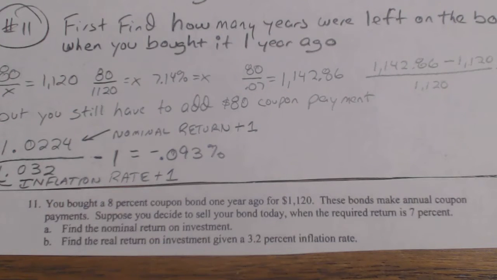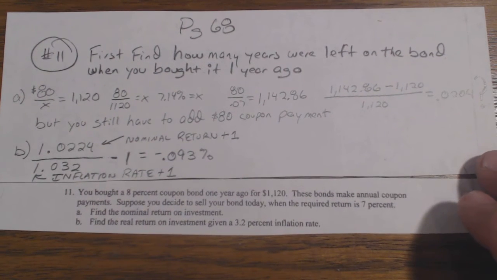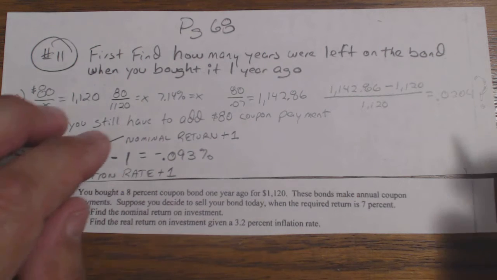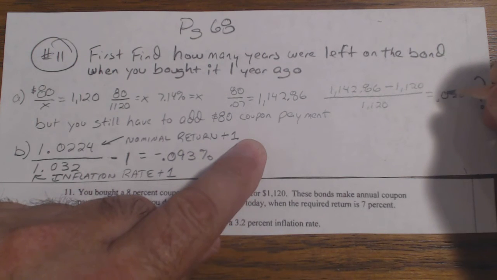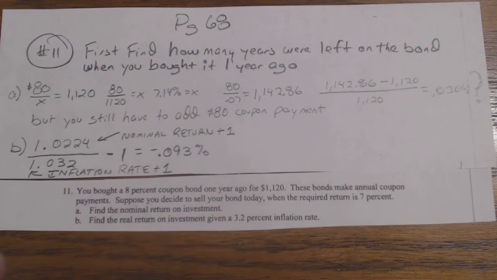The problem is I cannot figure out for the life of me how he did this problem, because he doesn't give you the number of years that the bond had left. So without that, I don't know exactly how you would calculate out the current price. I've tried it several different ways and it doesn't seem to work. So you need to talk to your professor or talk to your roommates or somebody to figure out how this problem got worked out.